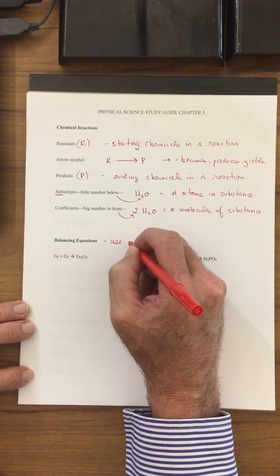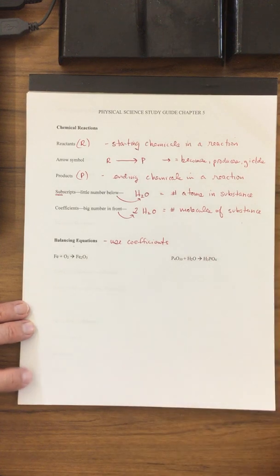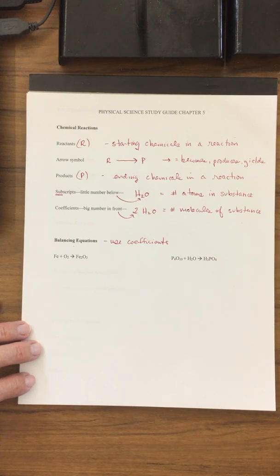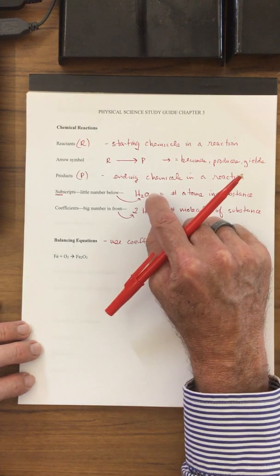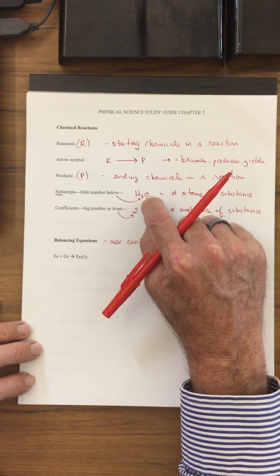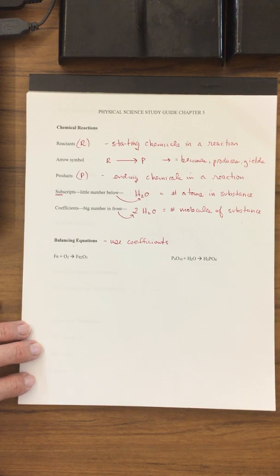So to balance things, we need to use the coefficients, and to remind you, you are not able to use subscripts to balance things, because if you use subscripts, that means you're changing the number of atoms in that substance, and so you're changing the chemical nature of it. For example, H2O is very different than H2O2. So if you're balancing waters or oxygens, you can't just put a 2 down below here because you're now changing the substance from H2O to H2O2, which is a different material.